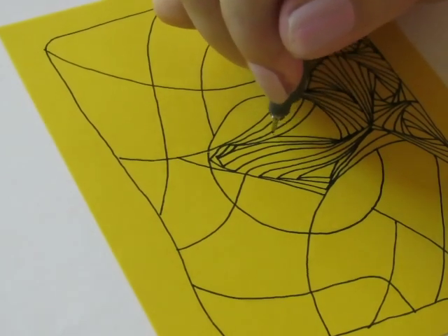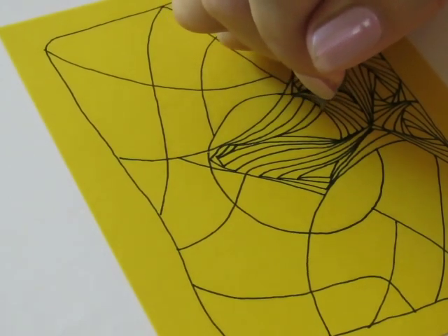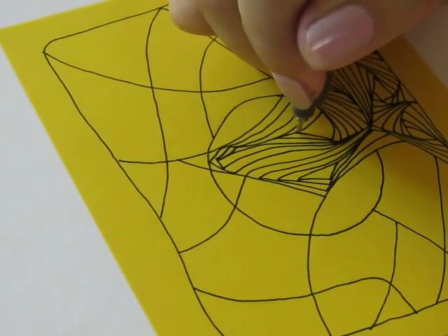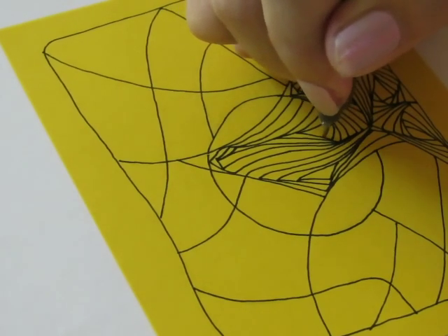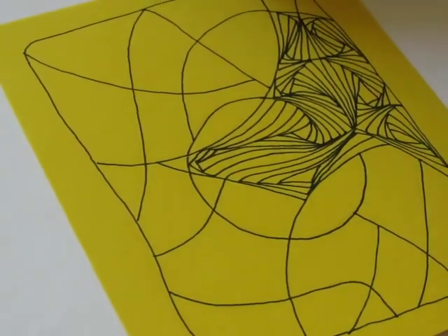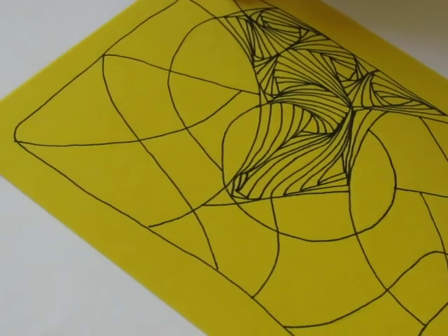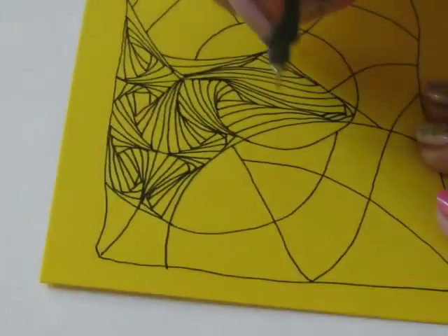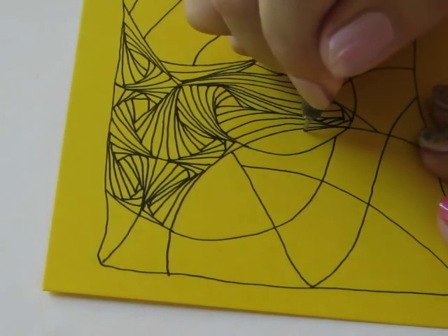I like these wonky shapes because they turn into something different as you move along. You run out of room. Let's go this way.